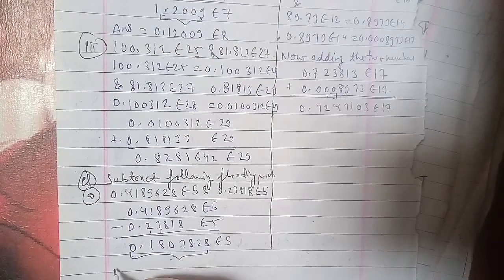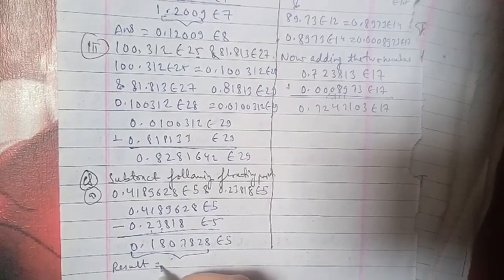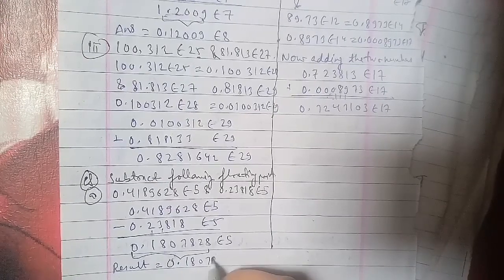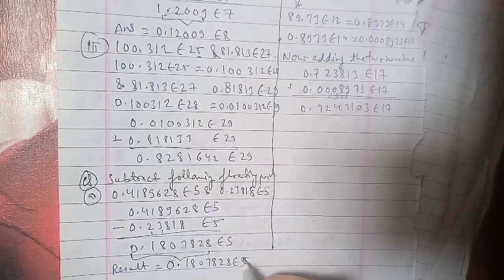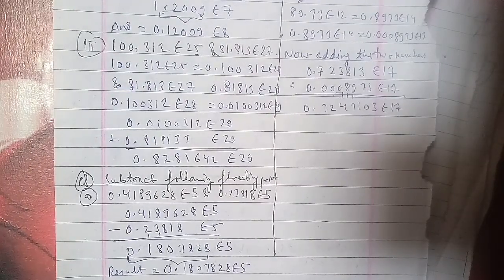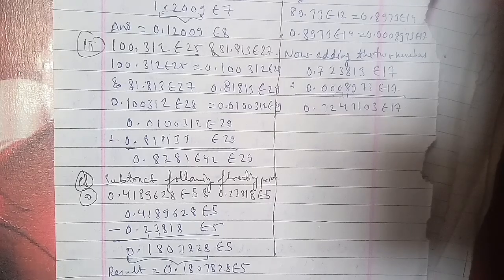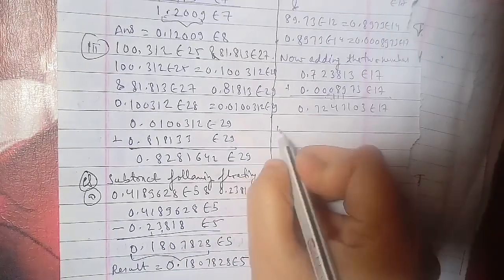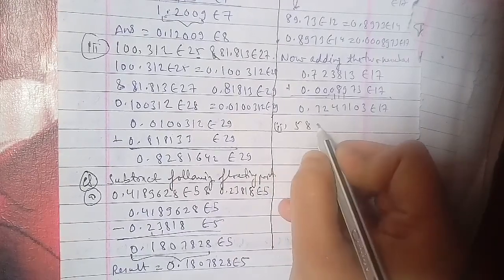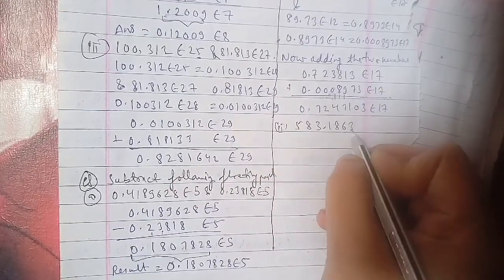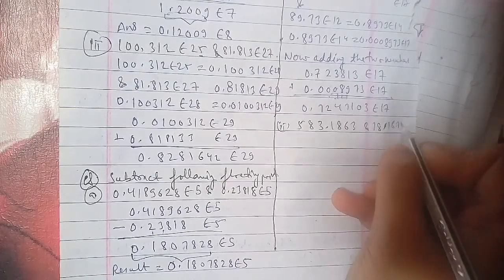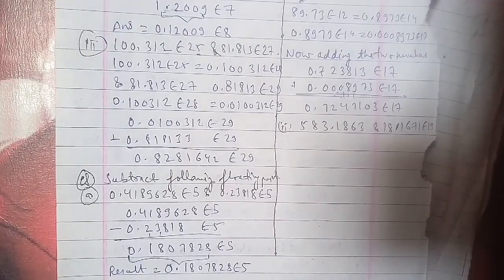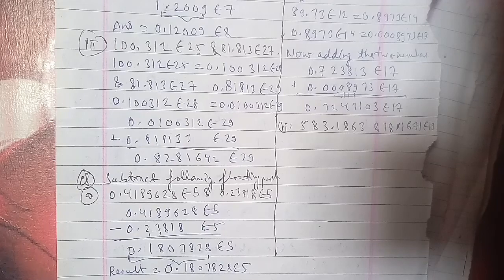So the result we have here is 0.1807828 E5, and it is normalized. Let's take another question, which is as follows: the numbers are 583183 and 78.1671 E19.